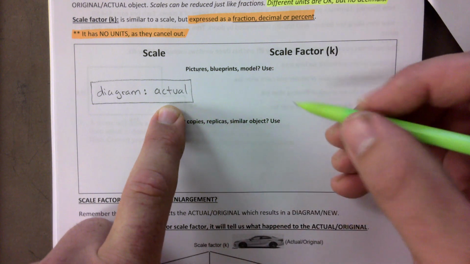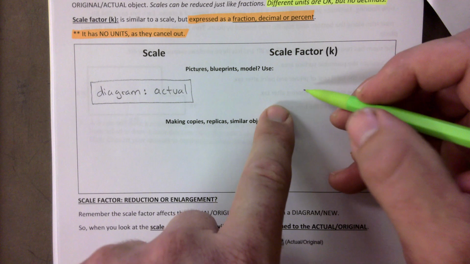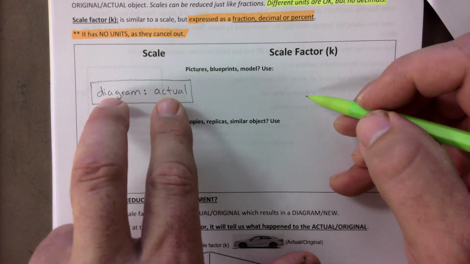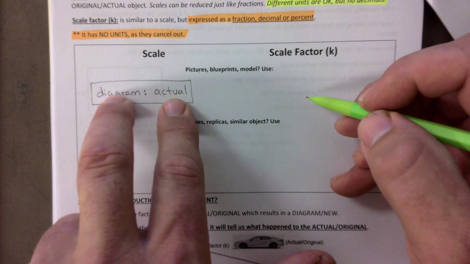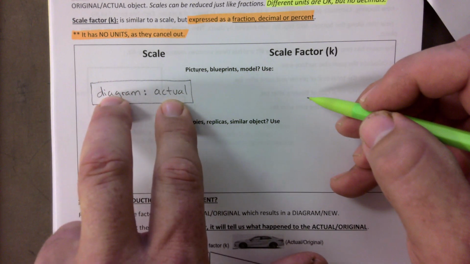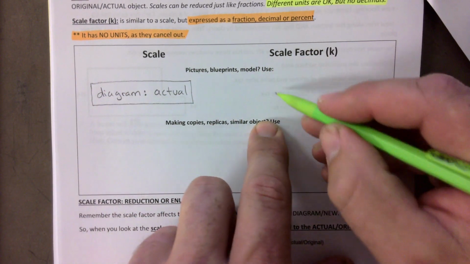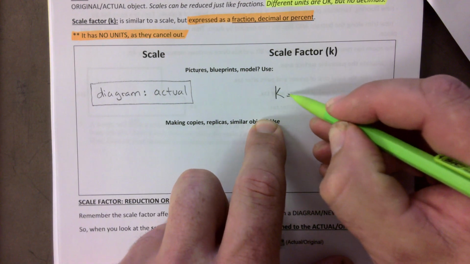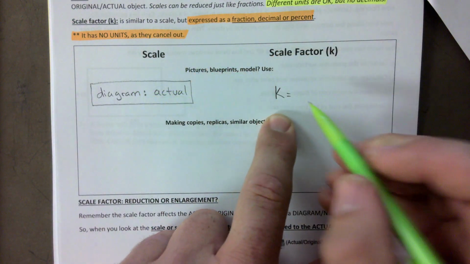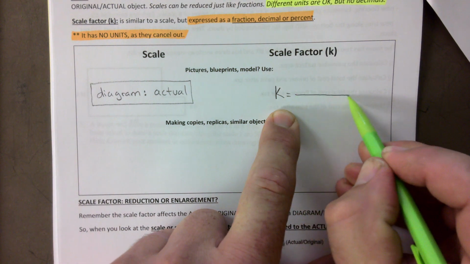And here's the scale factor version. So this is usually two numbers, and they may have different units, folks. They may have different units. When you come to scale factor, K, we write it like this. It's almost like you translate this, and you turn it into a fraction.